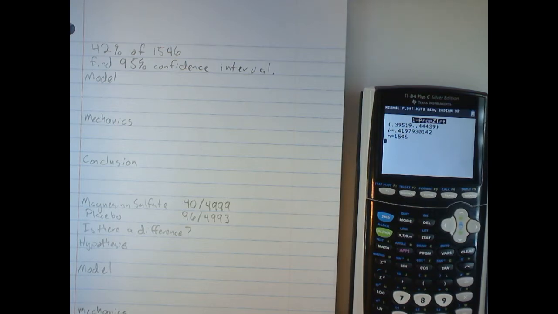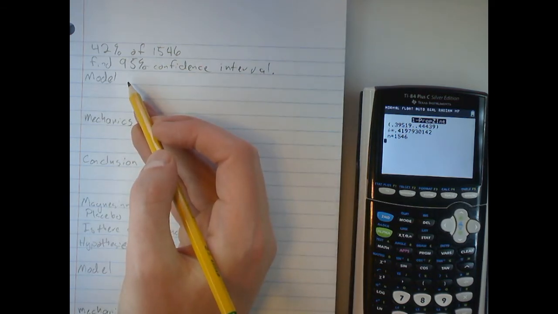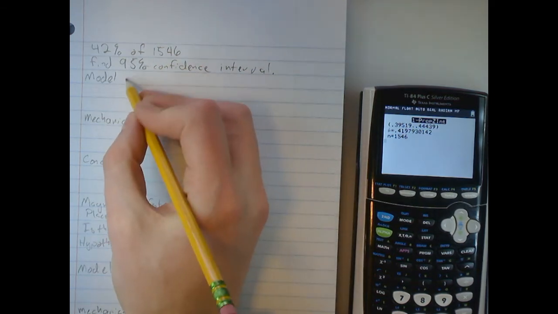So the whole thing looks like this. We've got model. All right, these are the same things we've been doing. Independence.